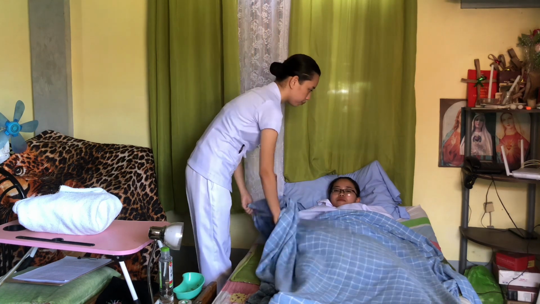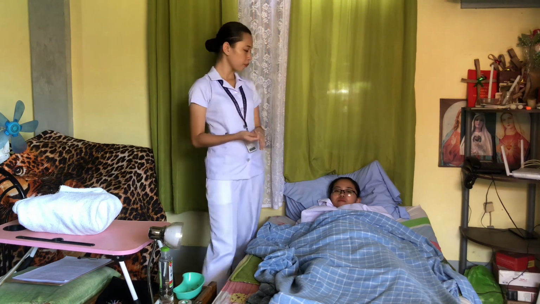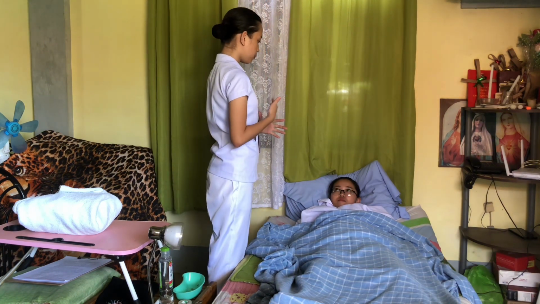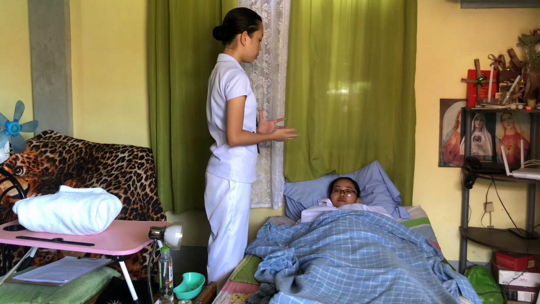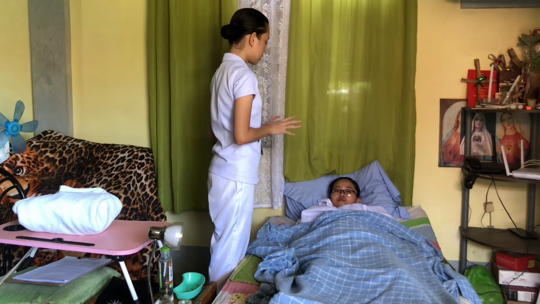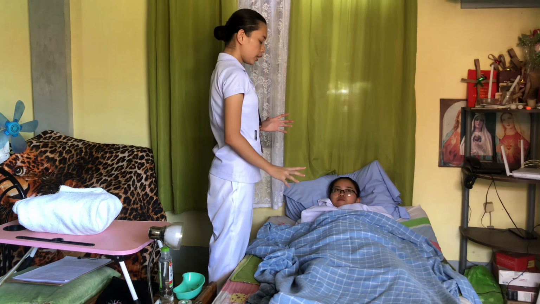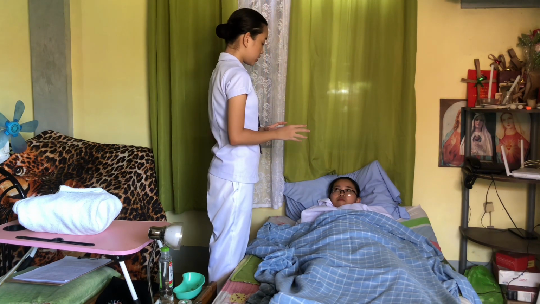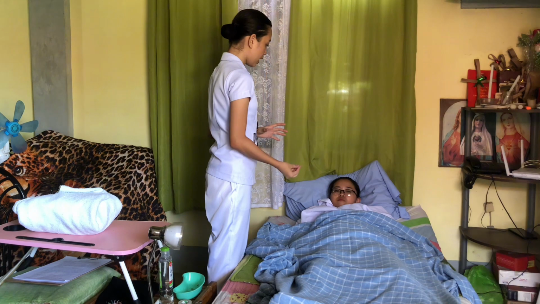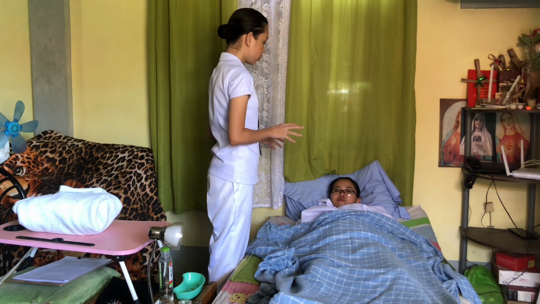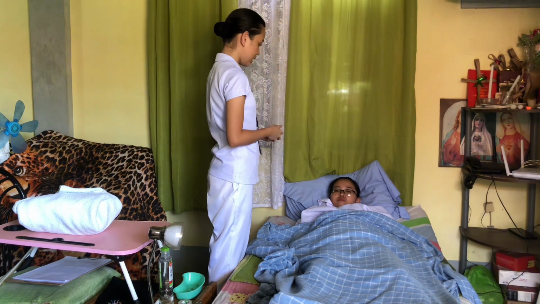Okay, thank you. After that, we are going to explain the procedure to the patient so that the patient will be well aware of the whole procedure and also for them to cooperate well. So today, ma'am, the procedure we will be doing today is the urinary catheterization, and it is on the physician's order. And so what I am going to do, ma'am, is I am going to insert a tube through your urethra and connect it to your bladder so that you can excrete your urine.